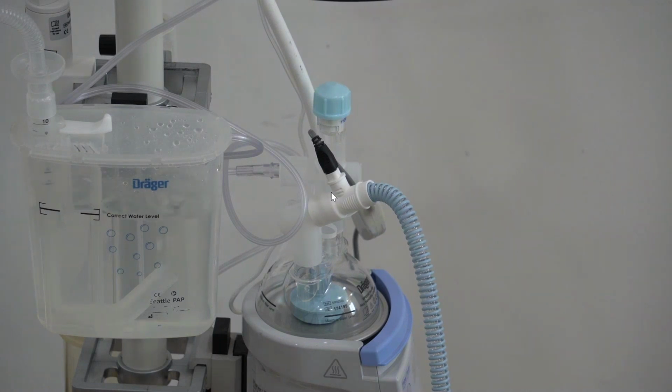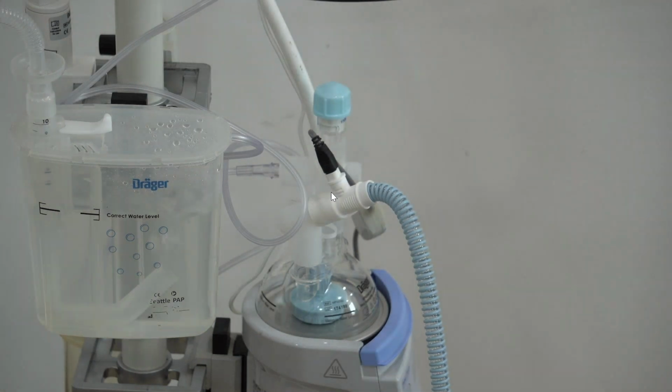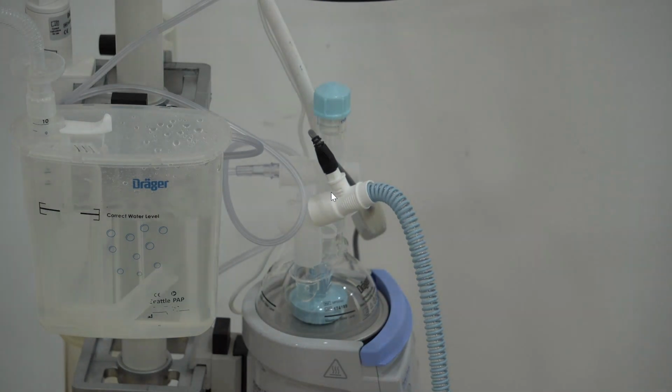Okay, so that is a very good question. Why is the CPAP shown on the Dräger ventilator as PEEP? That is indeed a good question, and this is basically the nomenclature. At the end of the day, CPAP is the therapy name, continuous positive airway pressure ventilation.